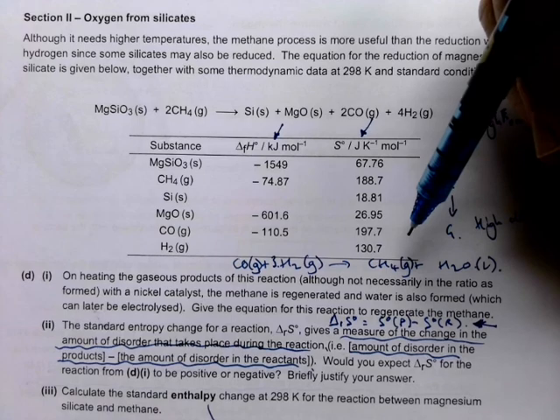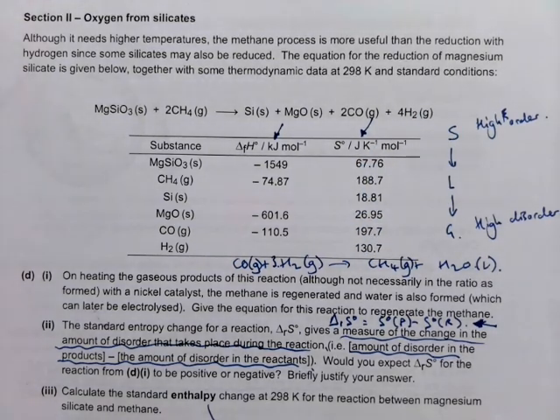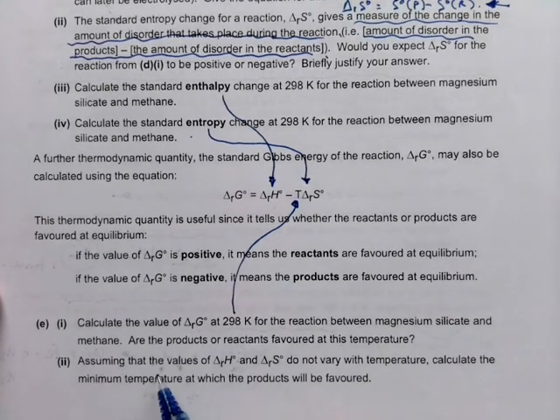All right, that's going to happen. And then you can see that you should be able to work out what the units for delta G are. Okay. And then, assuming that the values for delta H and delta S do not vary with temperature, calculate the minimum temperature at which the products will be favoured.